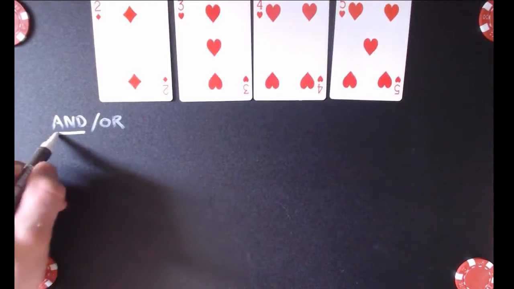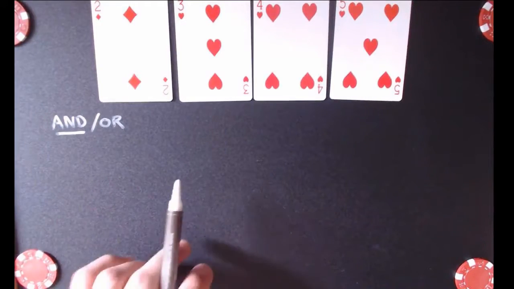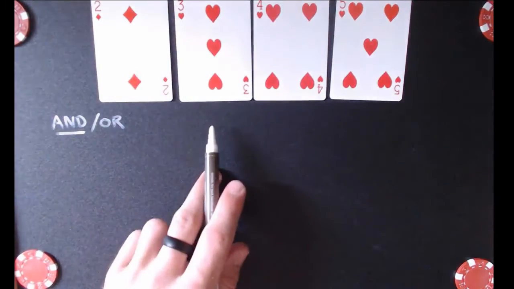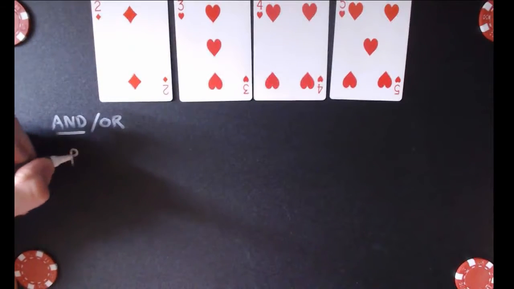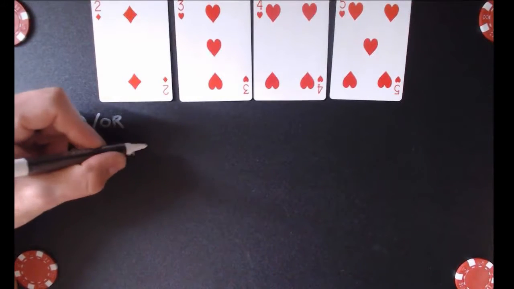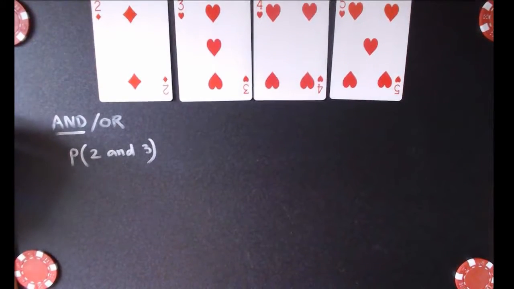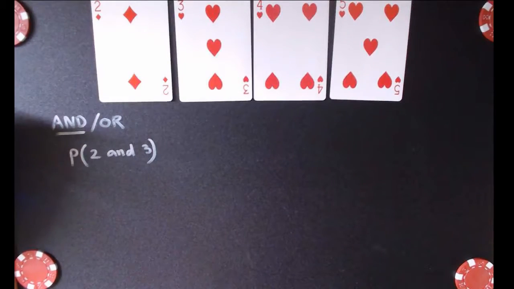Firstly, we'll look at AND probabilities. So for example, if I said, what is the probability that I draw a 2 and a 3 in my first hand? So I'm talking about the probability of a 2 and a 3. Well, I can look at this two ways. Originally, I can say, well, I've got a 2 and a 3. So how many ways can I get a 2 and a 3 if I draw two cards?